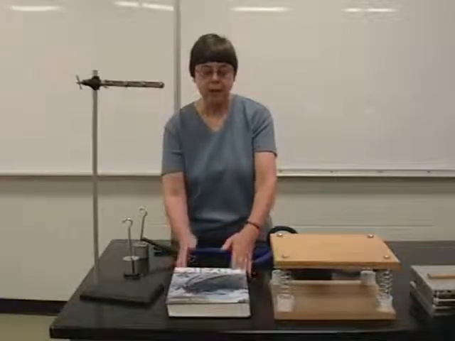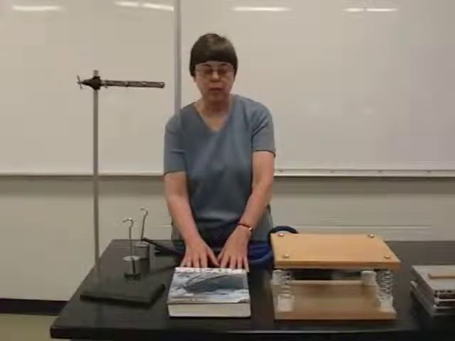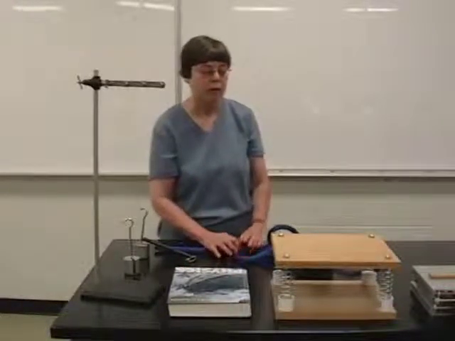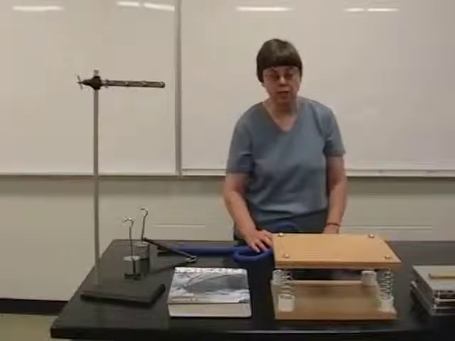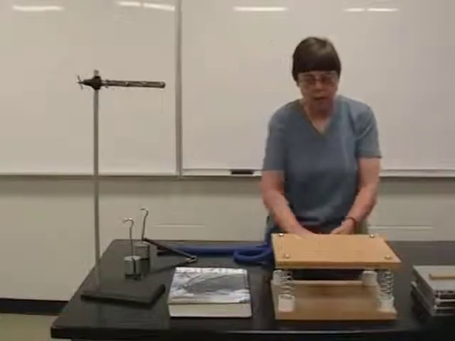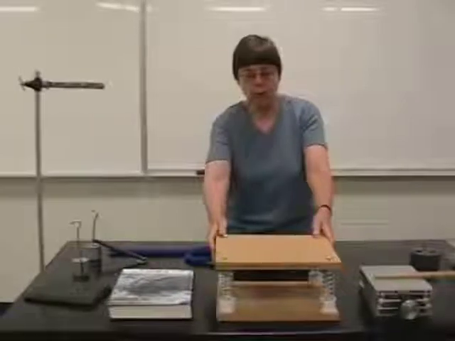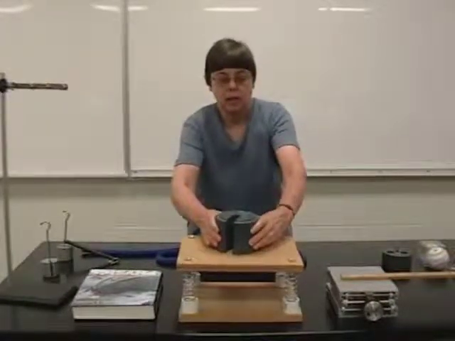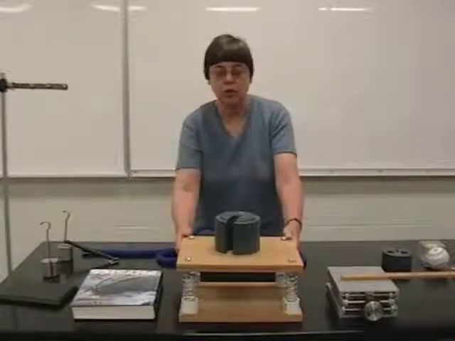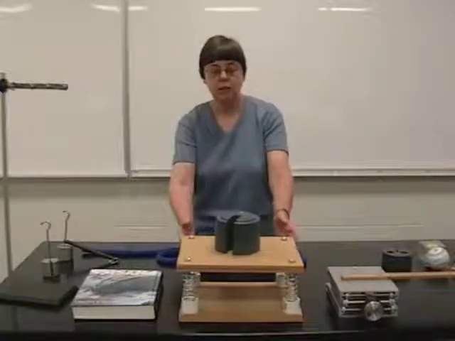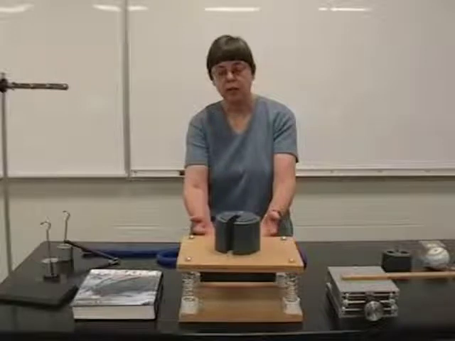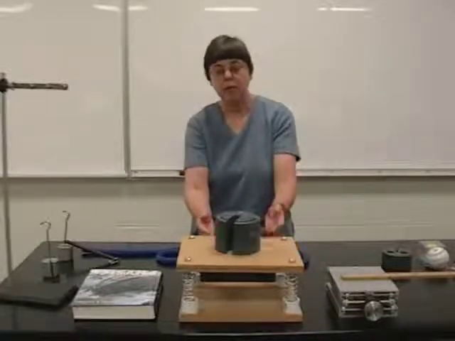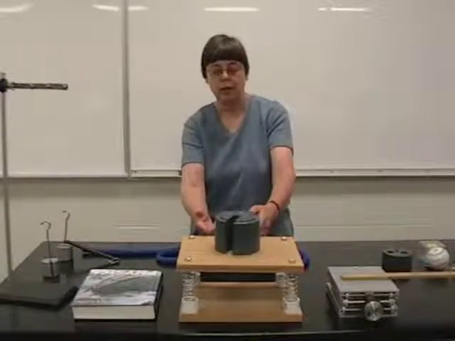Now, it may be not obvious to see that a support force exists on the book, so we have a couple of demonstrations to help you with that. There's a platform with springs on it, and I put a heavy weight on here, and you can see the springs compress just a little bit. That suggests that the platform is exerting an upward force on the weight.